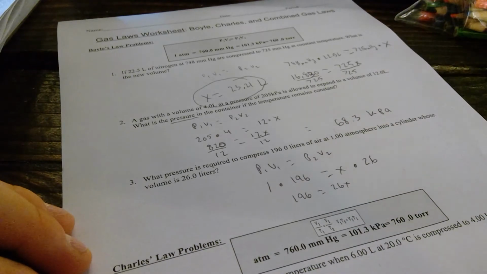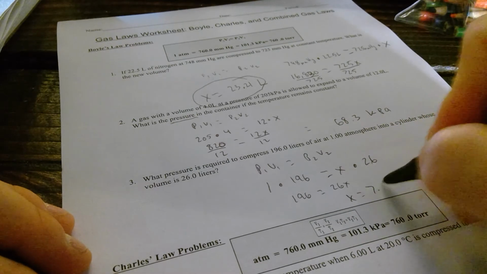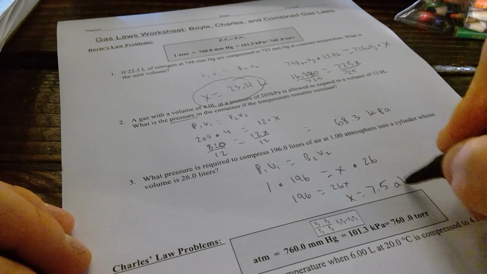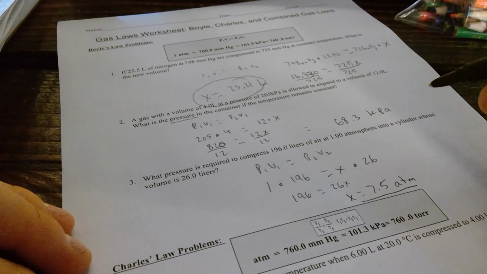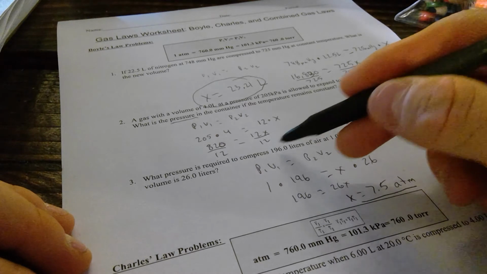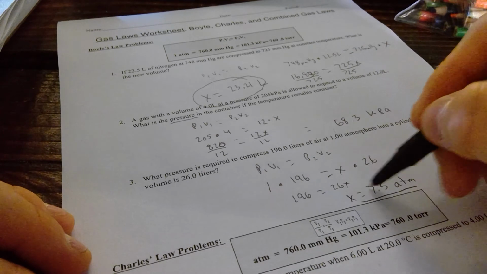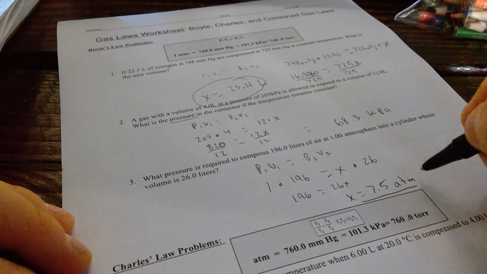Now let's go ahead and divide that out. And we get an answer of x is equal to 7.5. 7.5. And then what is our unit of measurement? We are atmosphere, so ATM, right? And so if you were compressing air from 196 liters of volume down to 26, you would have a huge jump in pressure, right? And that makes sense. If you increase the pressure, the volume will decrease. So there's your answer. Let's see what we got.